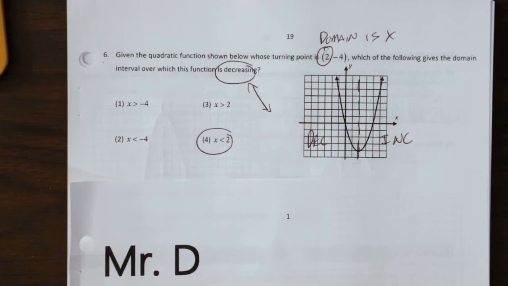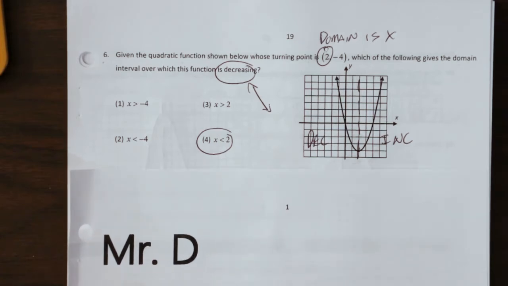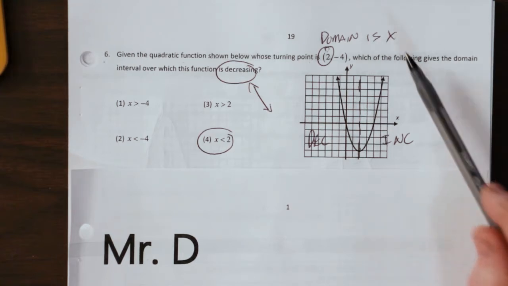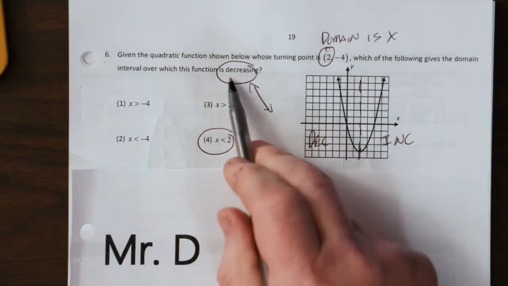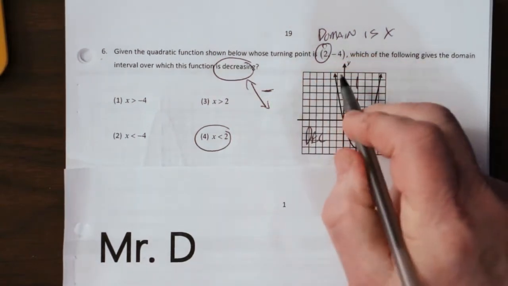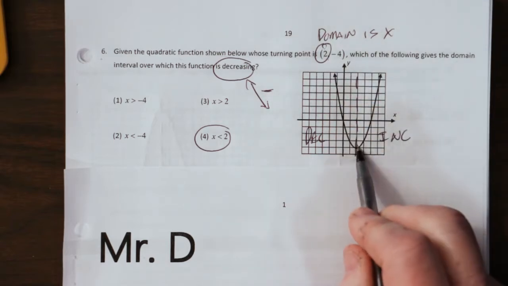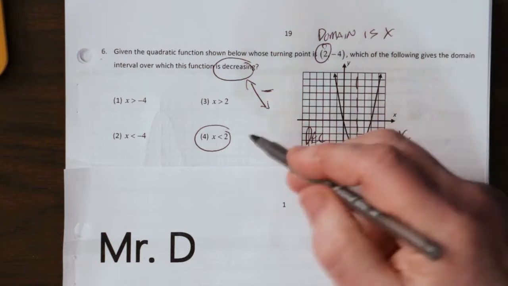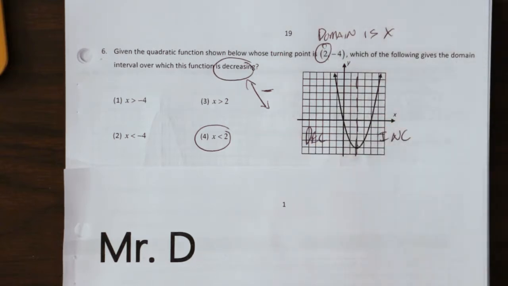Let's see what we got going on here on page 19, just checking some homework. It says, given the quadratic function below, whose turning point is (2, -4), which of the following gives the domain? Domain is x. The interval for its decreasing, and decreasing goes down from left to right. You're going to take the x value, 2, and it's going to be x less than 2. It sounds weird, it looks weird because you're thinking it should be x is greater than 2. No, it's x is less than 2.